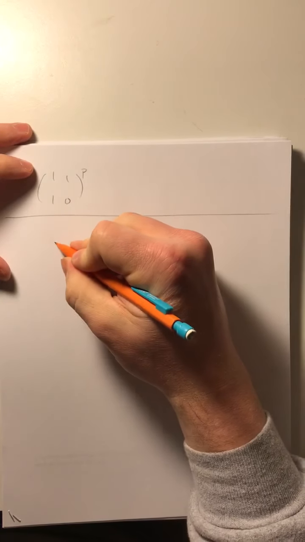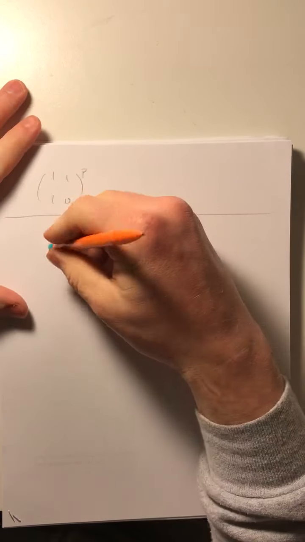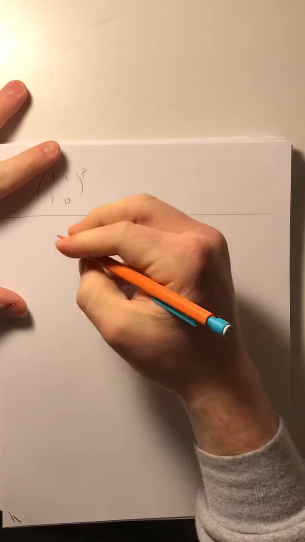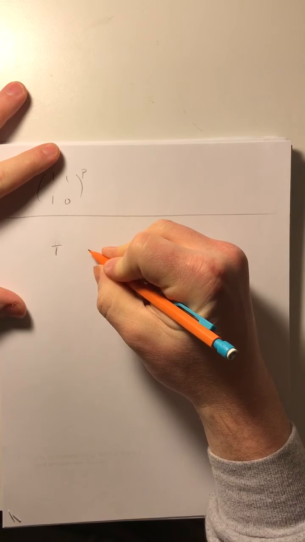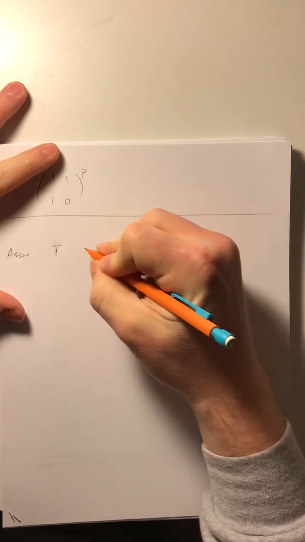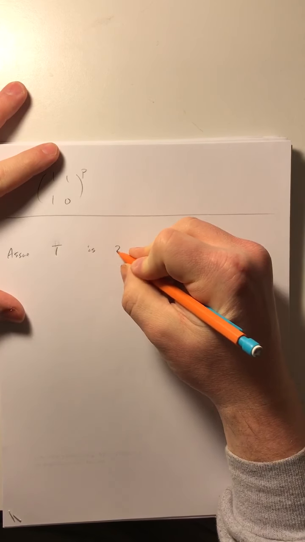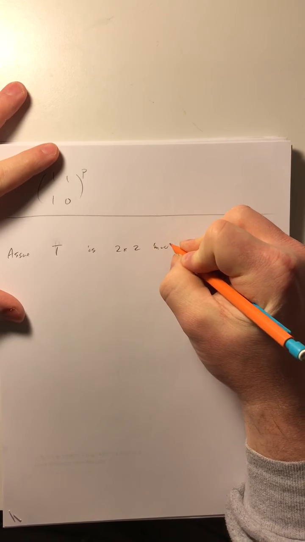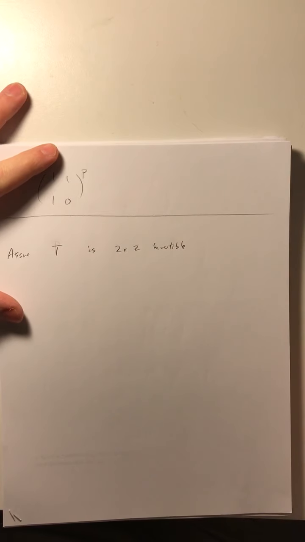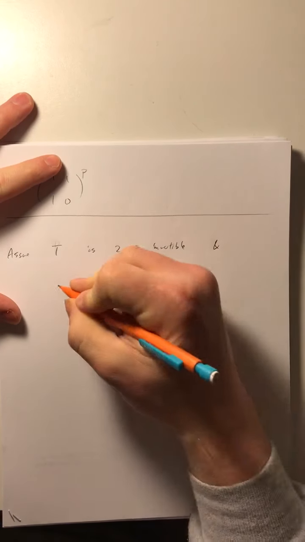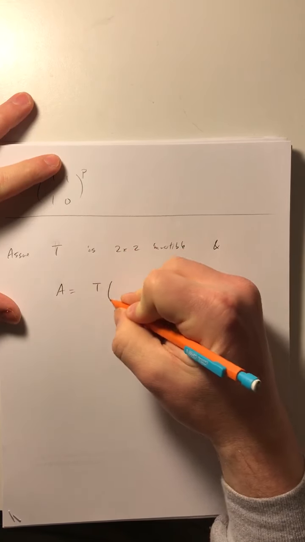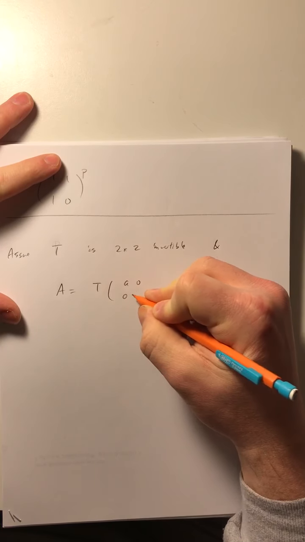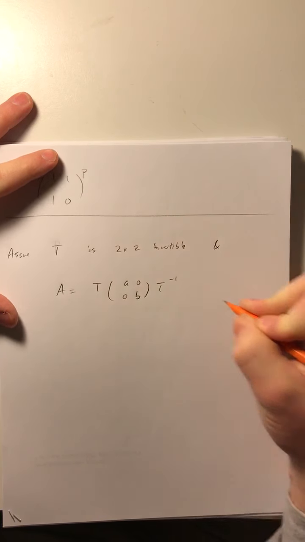However, let's say P, I don't want to call it P, I want to call it something else. I'm going to call it T. So assume T is 2 by 2 invertible, and I have a matrix A, which is T times, let's say, [A, 0; 0, B], times T inverse.